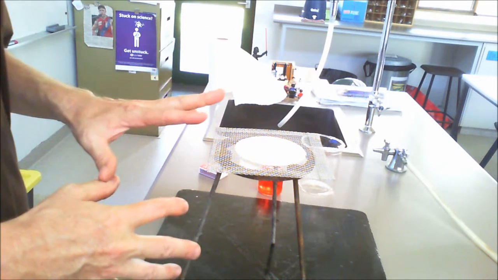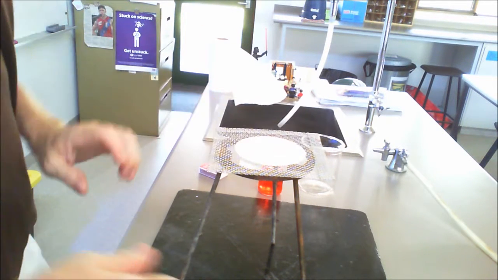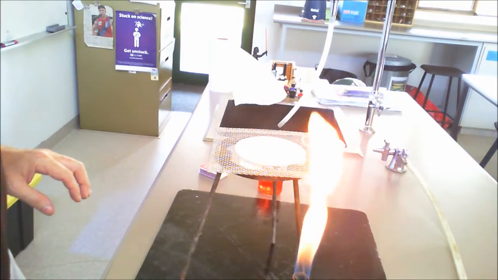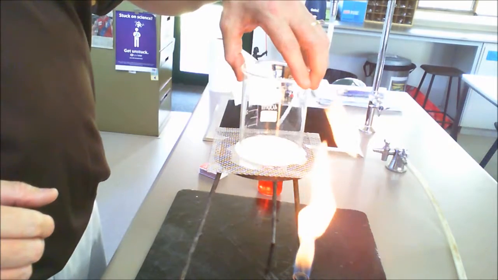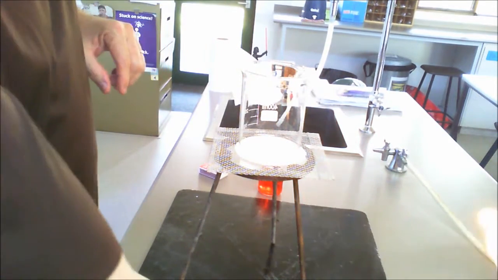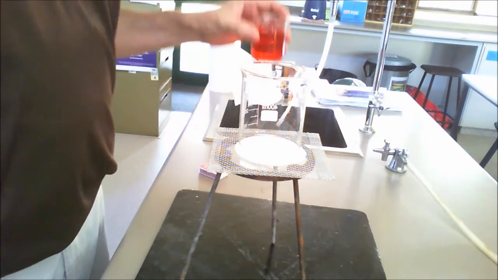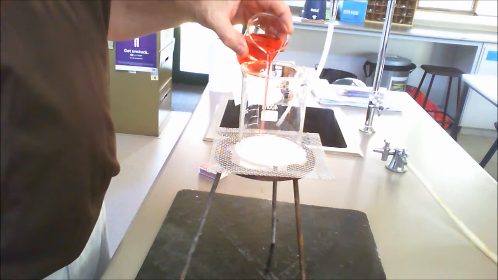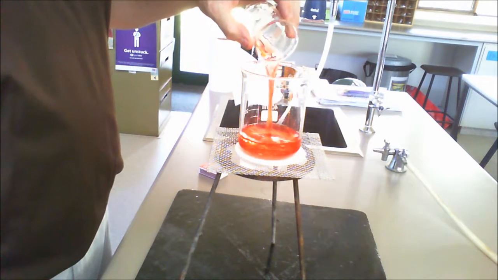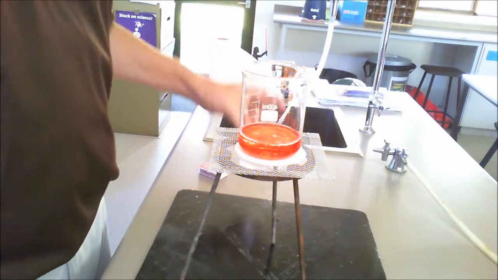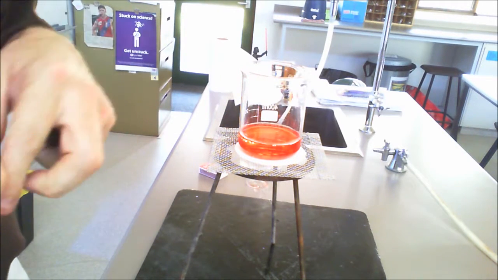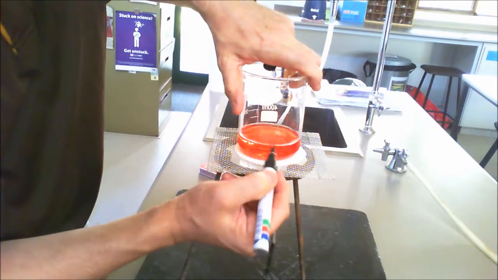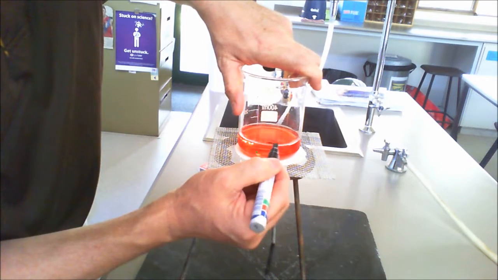So we have a standard tripod set up here with the gauze mat, and of course we'll be using our Bunsen burner that we used in the last activity, and we will be using this particular beaker here. Now, I've coloured the water a little bit so we end up with red, and that's simply to be able to see it a little bit better. Okay, and what I'll also do, in order to show the level of the water, is put a mark on the beaker here.